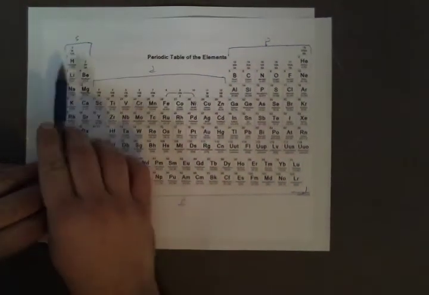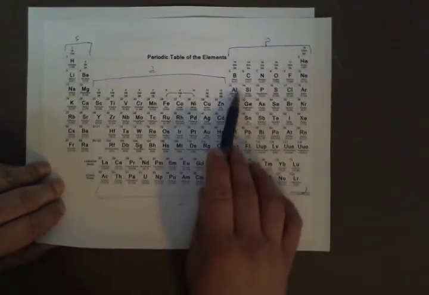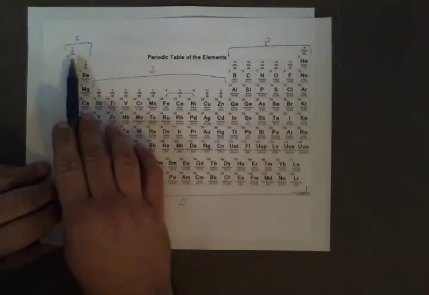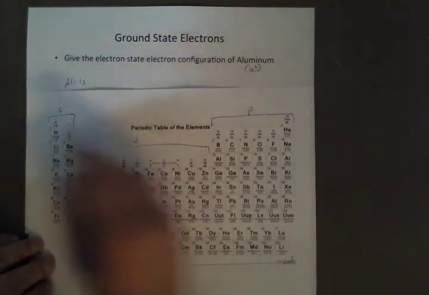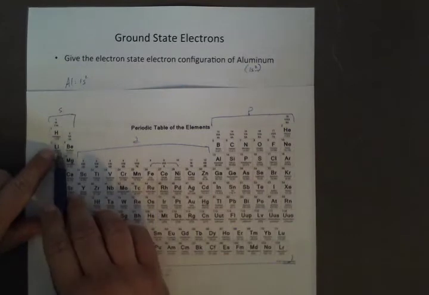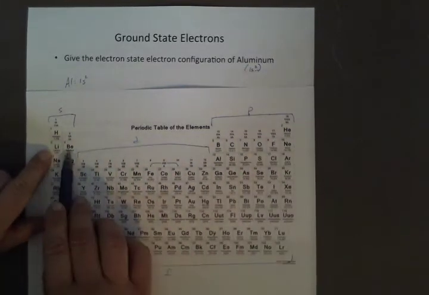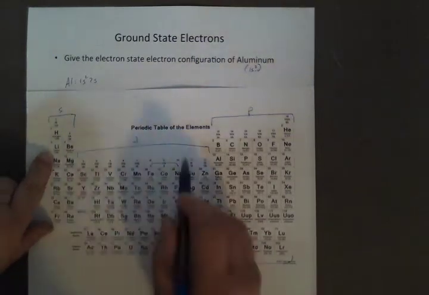Basically, all you have to do is start walking your way across the periodic table. So we're going to get to here. That's the S block. First one up, 1s, there's two electrons in here. That's the weird one. Next up, if you walk across, it's 2s, there's two electrons in there. And then we're going to go over here.